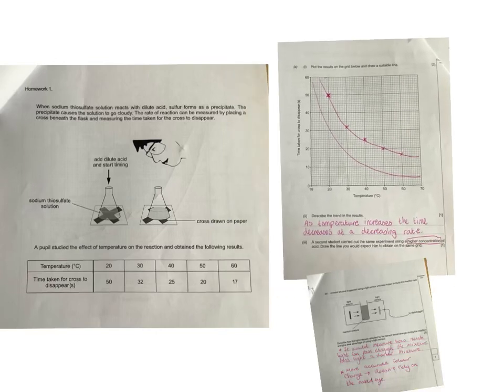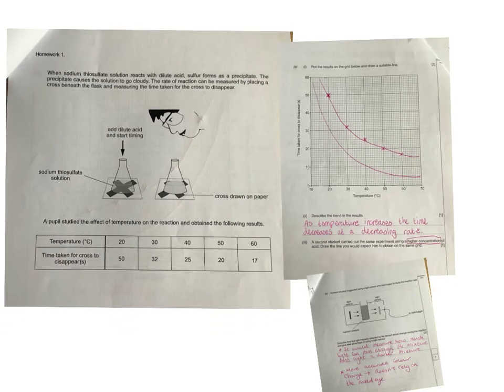Okay, so this is your rates homework booklet. The first question is an experiment whereby someone is adding sodium thiosulfate to dilute acid and seeing how long it takes for the cross to disappear. Okay, and we've got different temperatures of the acid. First thing you have to do is plot your results on the graph, okay, which we obviously can't do here.